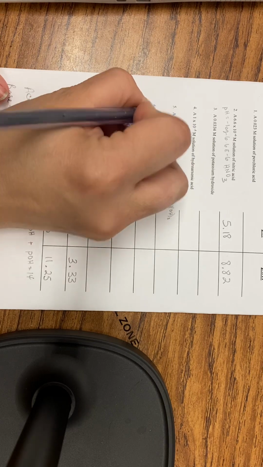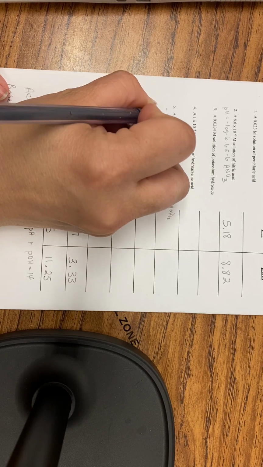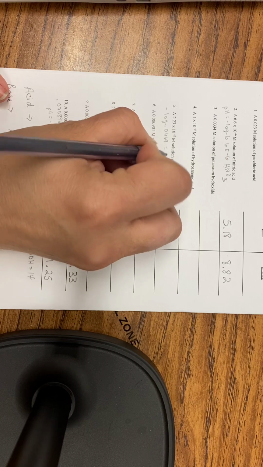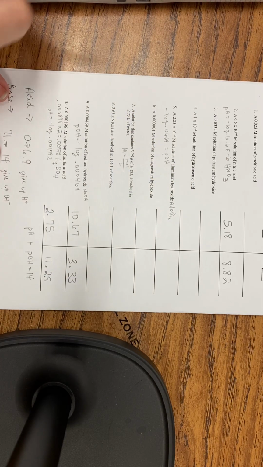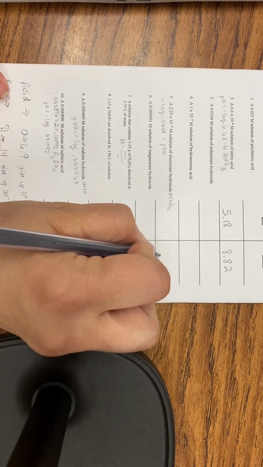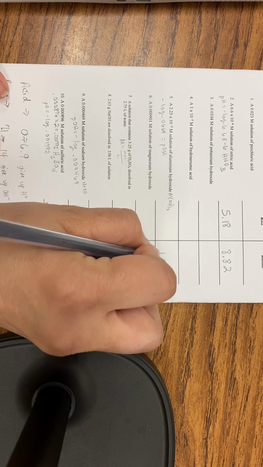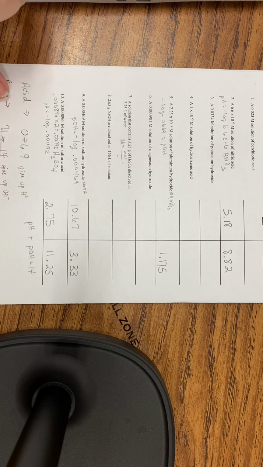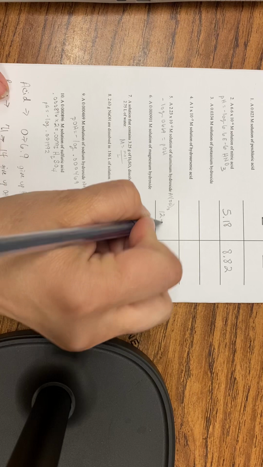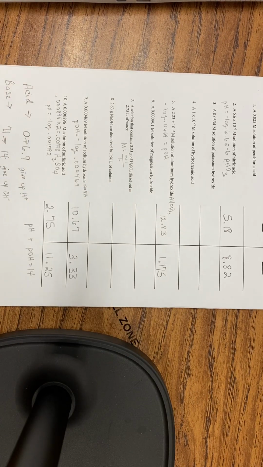So I say pOH is equal to negative log of this, because this is a base, so I'm solving for your pOH. So negative log of this number would give me, again, my pOH, 1.175. Subtract that from 14, and it's 12.83. And that makes sense because it's a base, so my pH should be above a 7. So use that as a way to double check yourself.